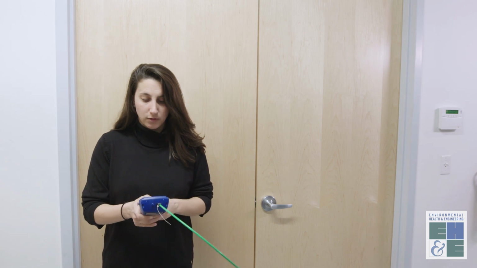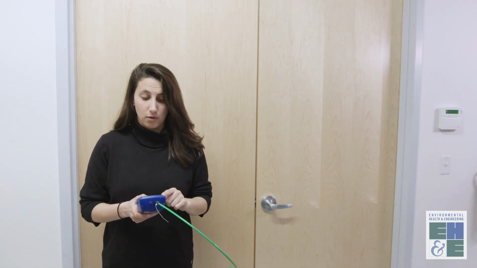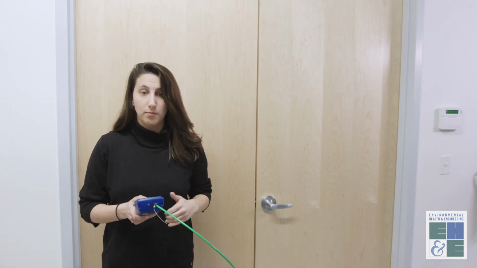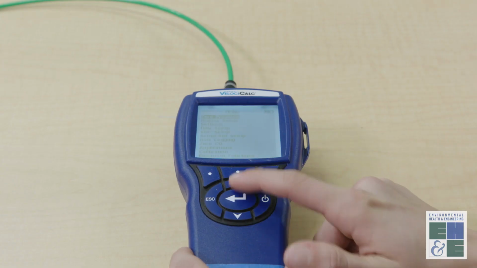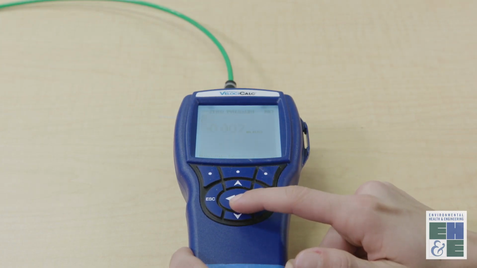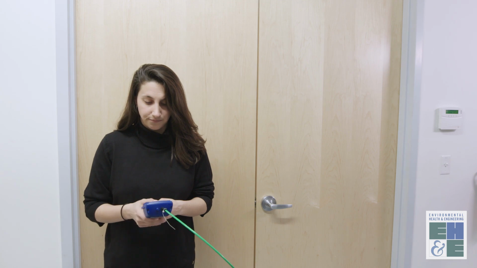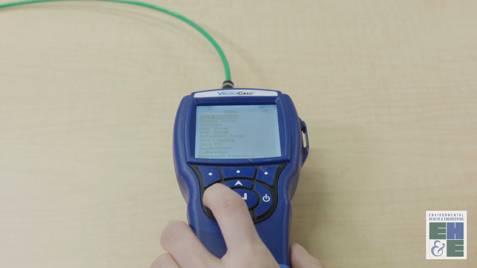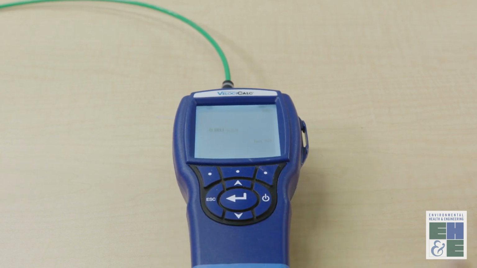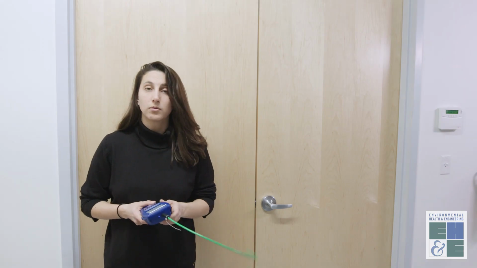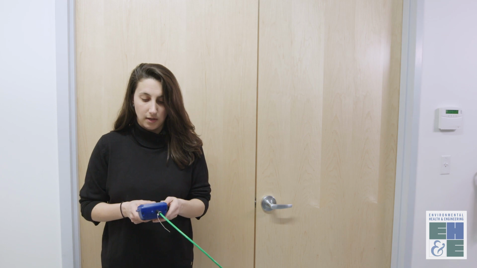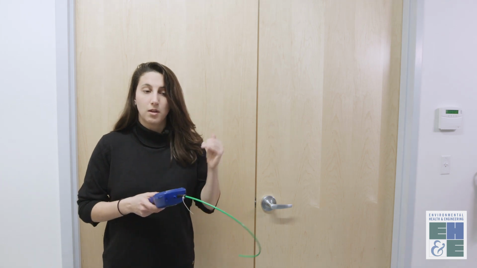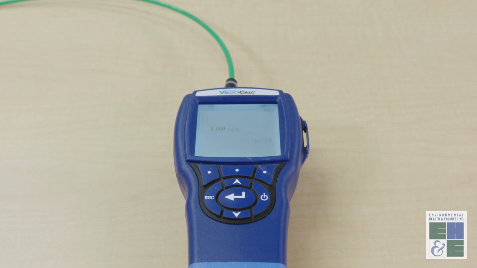So before you take any measurements, what you want to do is zero the instrument to the room that you're in. So you're going to go into Menu, Zero Pressure, and it will zero right away. Once that's all set, you press Escape, and it should be reading 0. So now the reading that we're going to get is the difference in pressure between the corridor and the room that we're about to measure in.